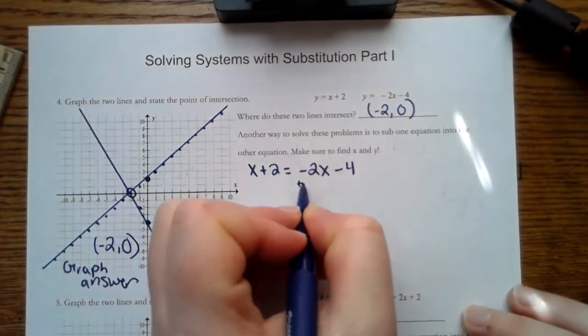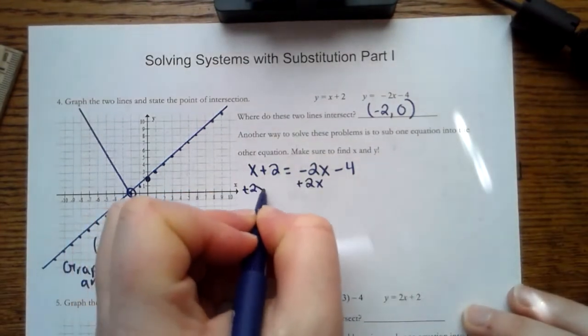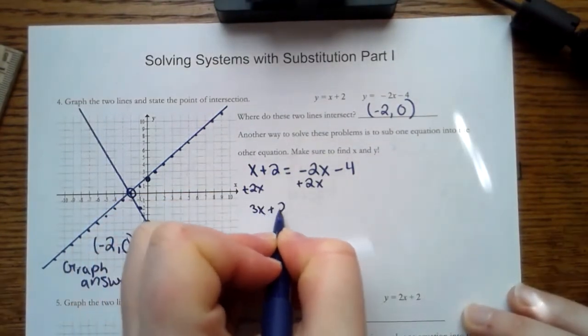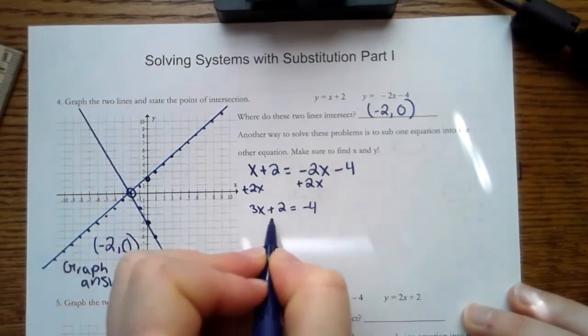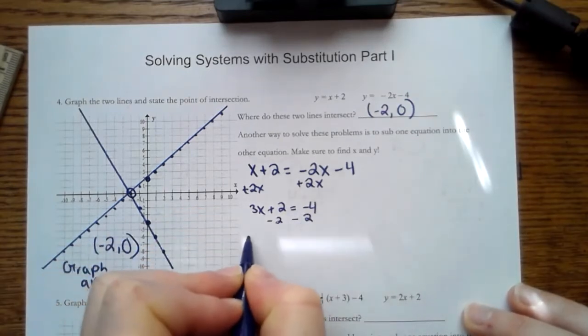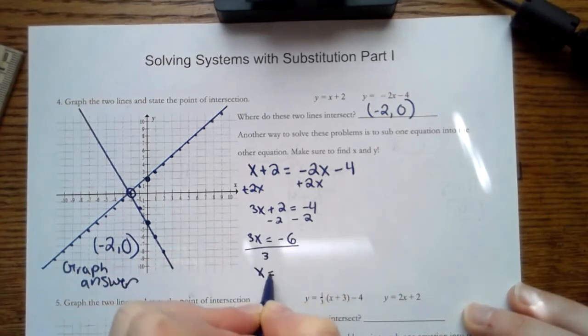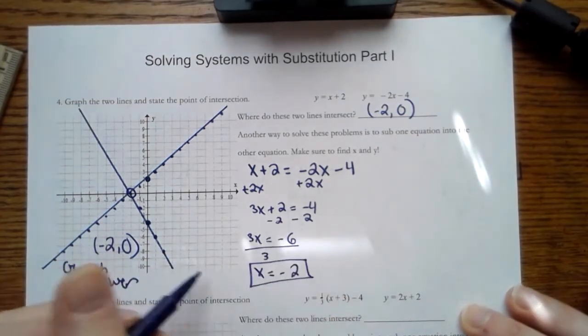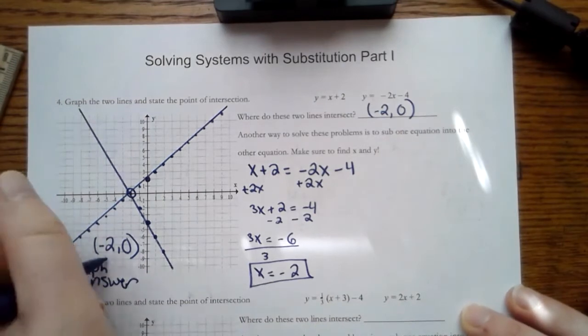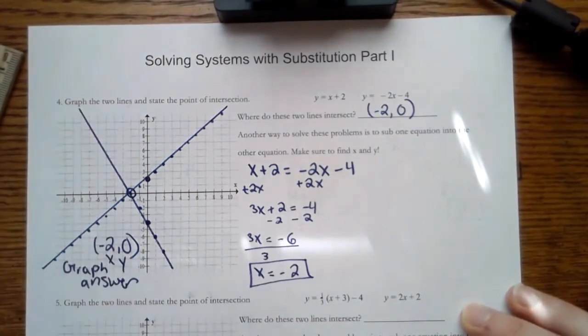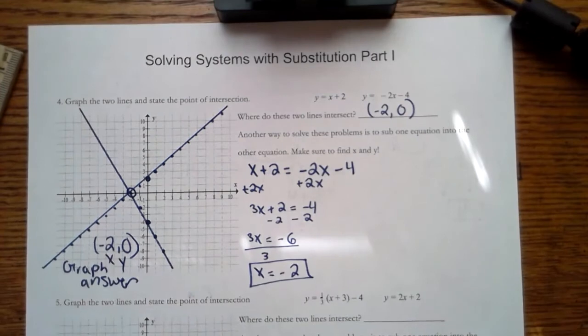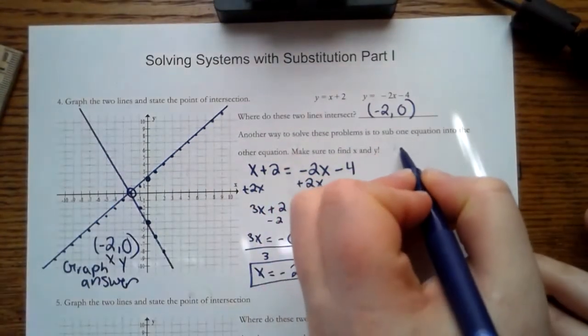Let's get x by itself. I'm going to minus 2 on both sides. Divide by 3. X equals negative 2. And look, that matches our x value on the left, on the graph. Okay, so if I know that x is negative 2, now I have to find y.